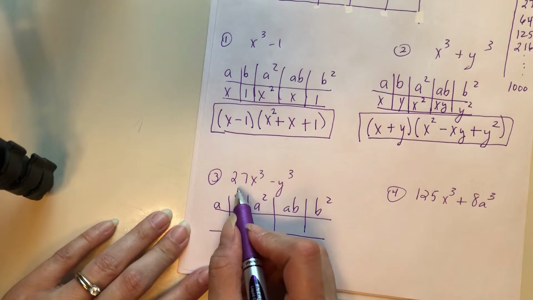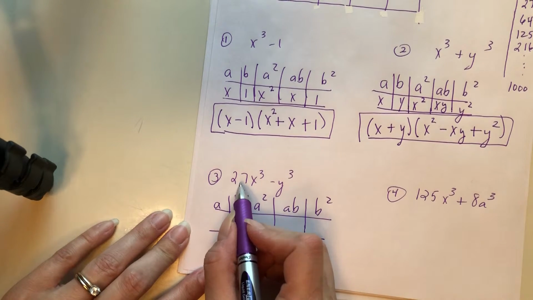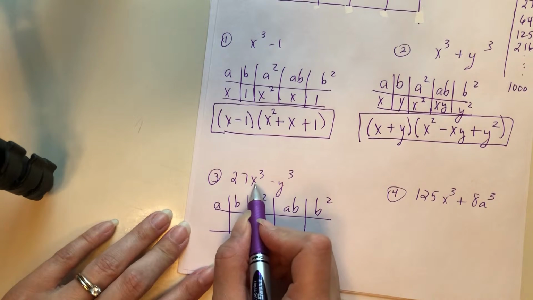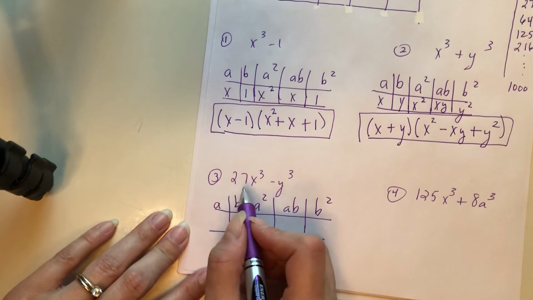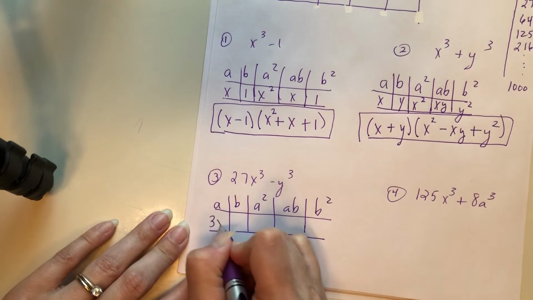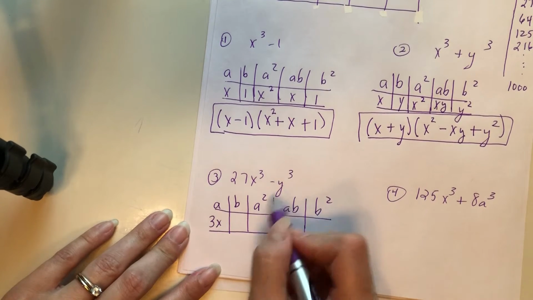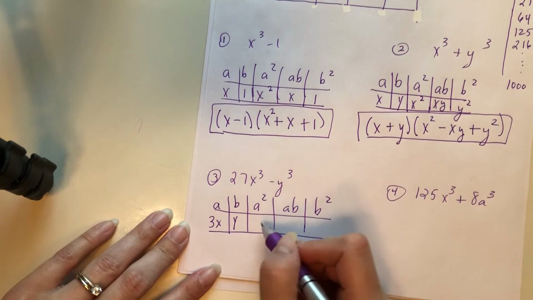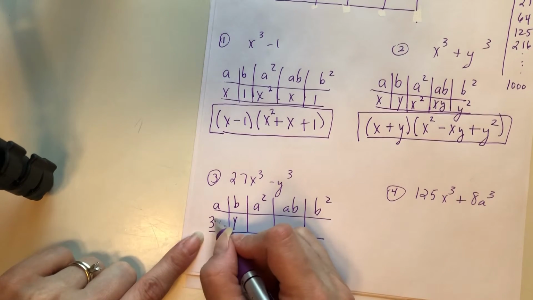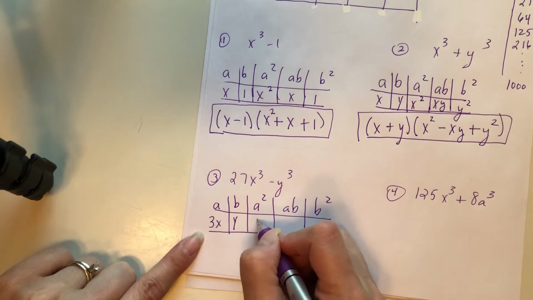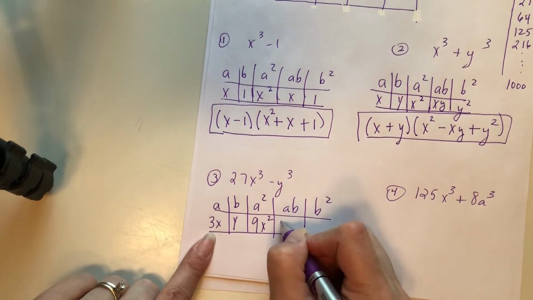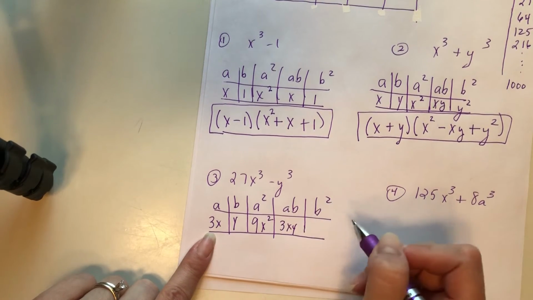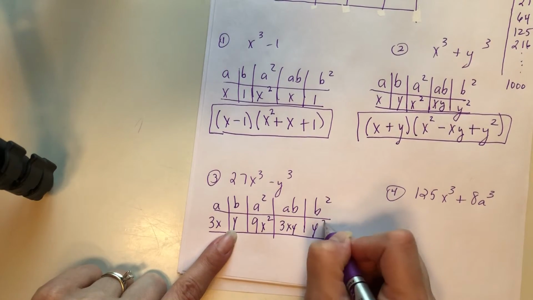Example 3. We're going to do a, b, a squared, ab, b squared. So a, this time, you've got to do the cube root of the 27 and the cube root of the variable. So the cube root of 27 is 3, so a is 3x. b is y. What is a squared? Well, that's going to square the 3 and square the x, so it's 9x squared. ab is 3xy. b squared is y squared.